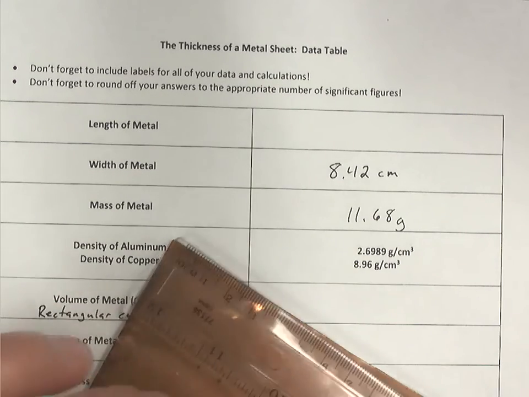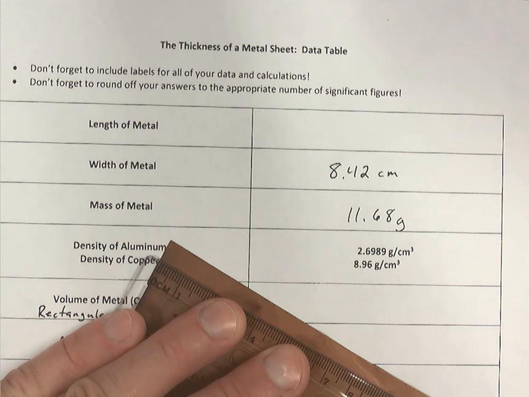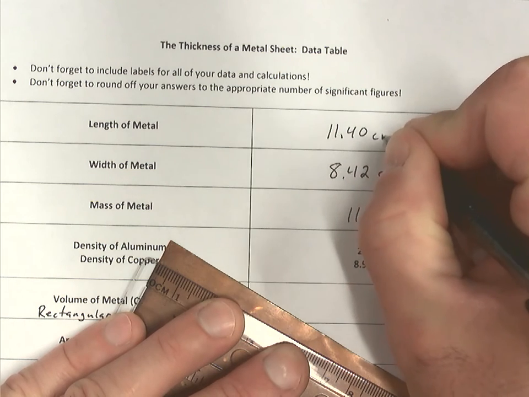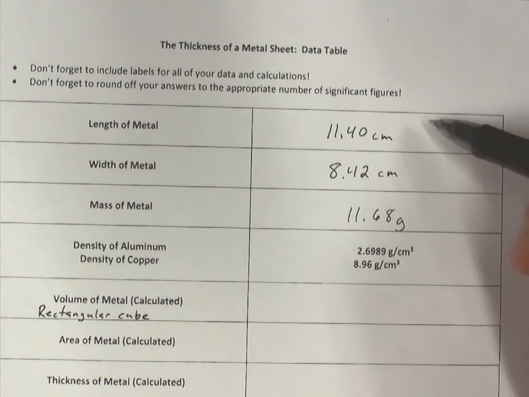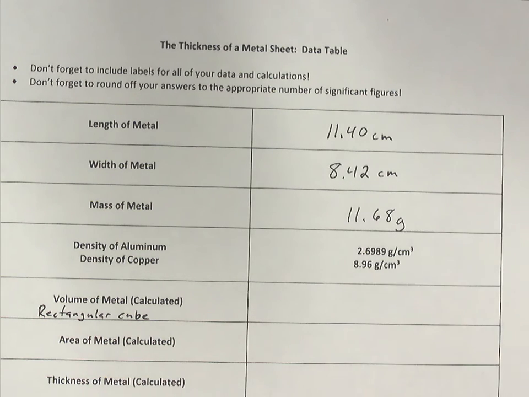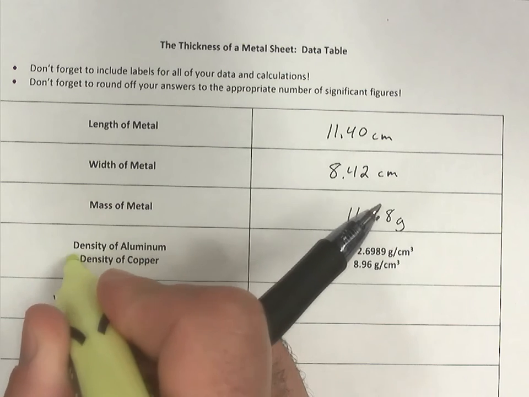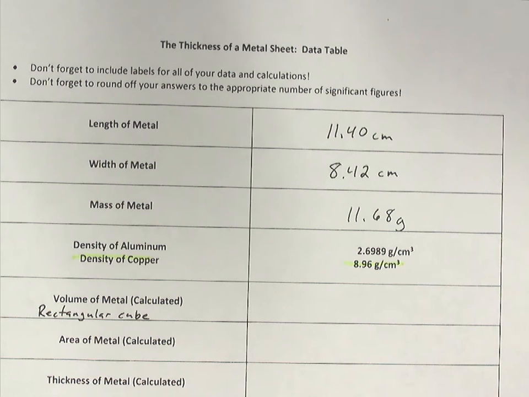And my length is right exactly on the 11.4. So I'm going to go 11.40. So now that I have my length, my width, and my mass, those are the only measurable things that I can use. I need to use the density of copper for this problem, because my sample is definitely copper and not aluminum. And I need to calculate the volume.